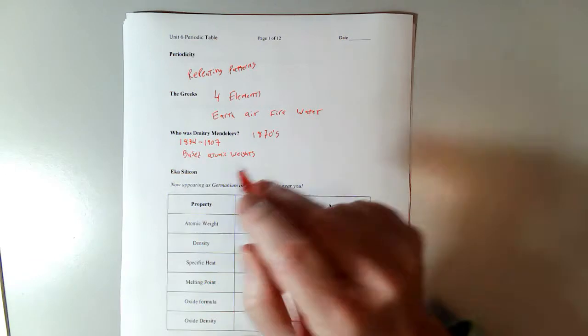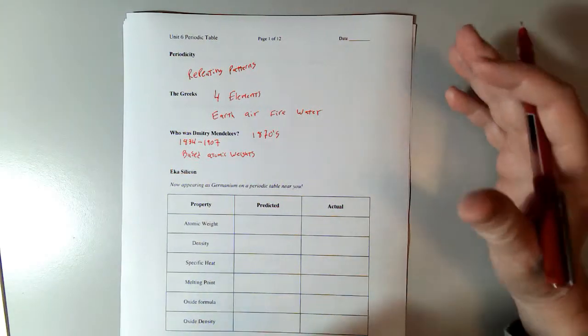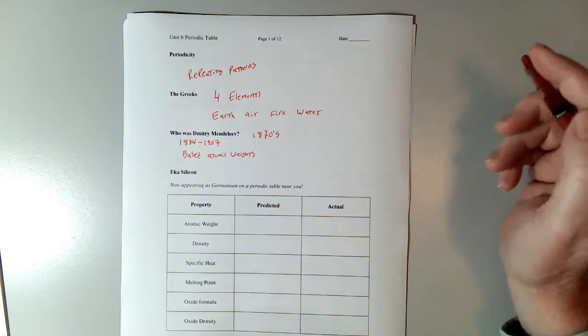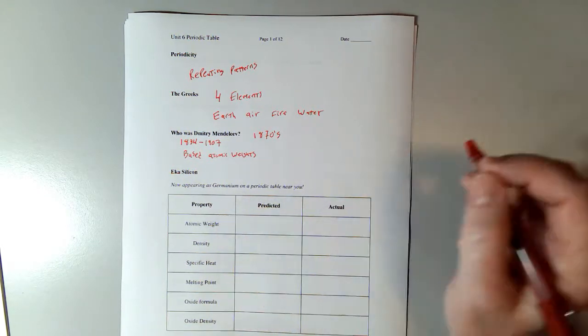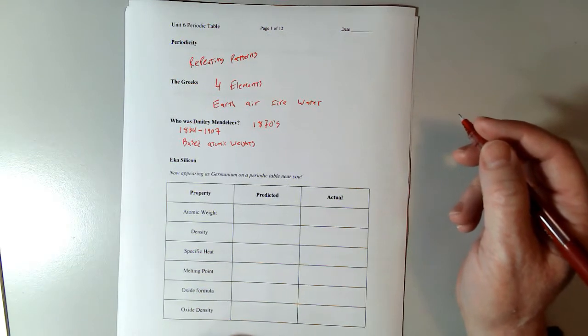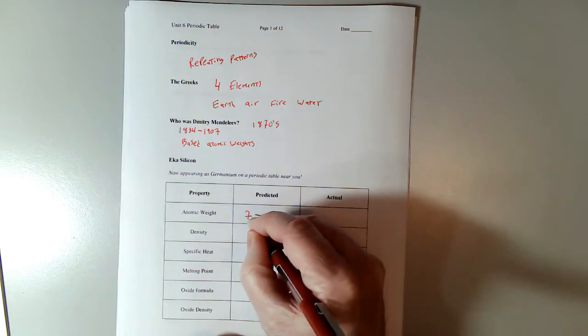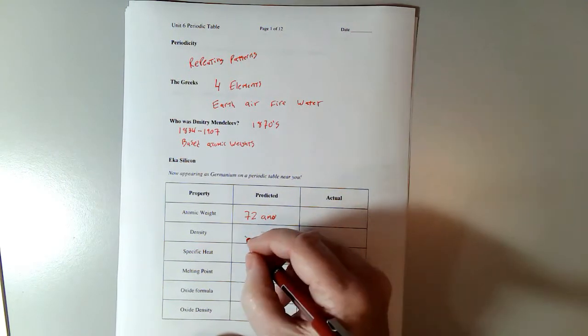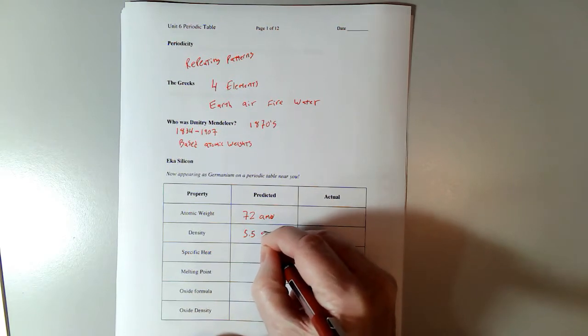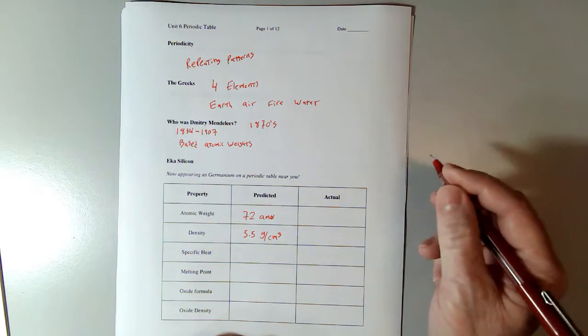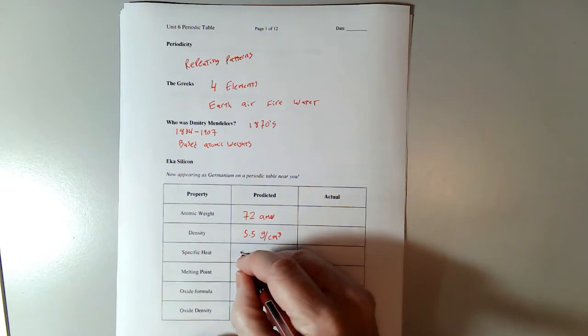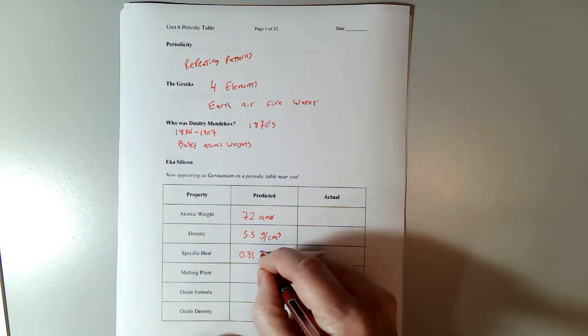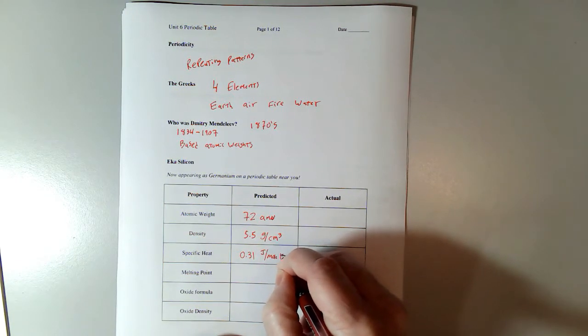Okay, one of the elements that he figured was missing, he called eka-silicon. He said it would have been just beneath silicon in his periodic table. So on periodic tables now, that's the element germanium. He predicted the properties of this element. He thought its molar mass would be 72 AMU. He thought it would have a density of 5.5 grams per centimeter cubed, or grams per milliliter, you can say it either way. A specific heat of 0.31, that's in joules per mole Kelvin.